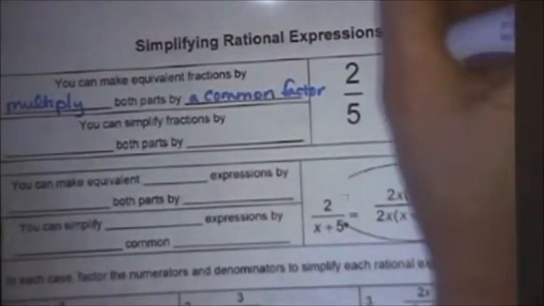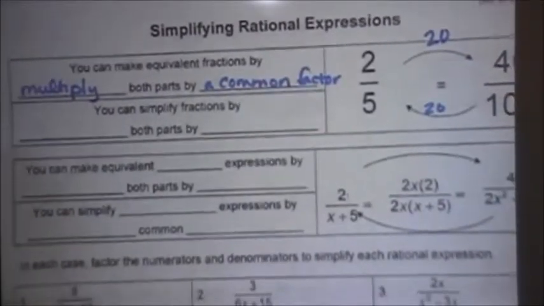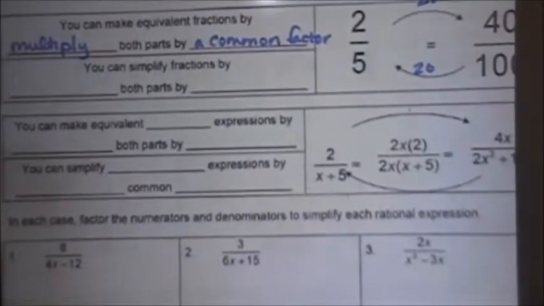In order to make equivalent fractions, so to go from 2/5 to 40/100ths, you would multiply both parts by a common factor. So in this case, in order to go from 2 to 40, I have to multiply by 20. If I multiply the top by 20, I have to multiply the bottom by 20. So this is stuff that we did back in elementary school, but it's been a while because our calculator's been doing it for us since.